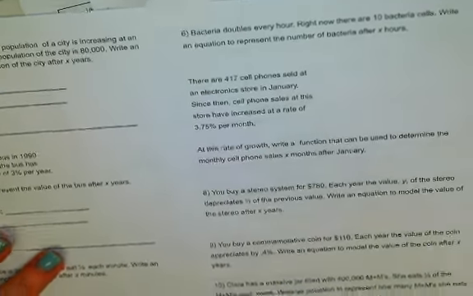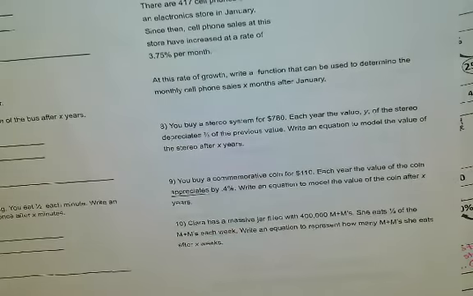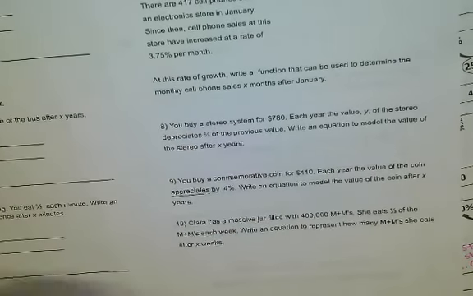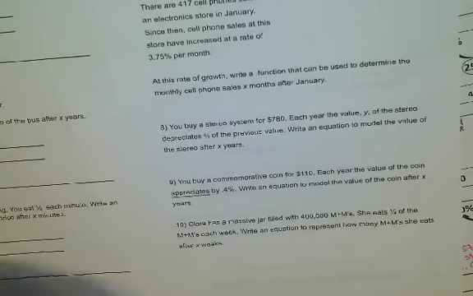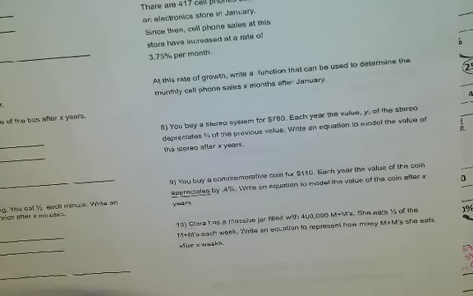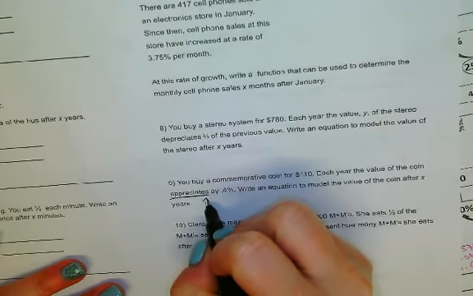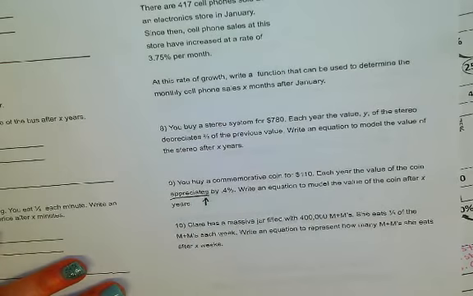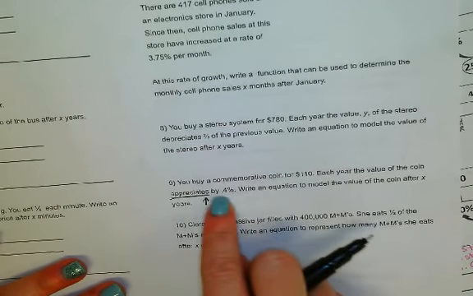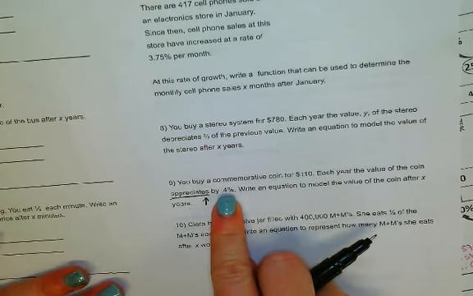So before you begin this, I do want to talk about one word, which is appreciates. Appreciates is a word that's often used to describe value of items. So items can go up in value or down in value. So in the case of a coin, this coin is going to appreciate, which means it's going to go up. If it were to depreciate, that would go down, but appreciate would be going up. So that will help you quite a bit with that, because you need to know if you're going to be adding to your 100% or subtracting from your 100%.